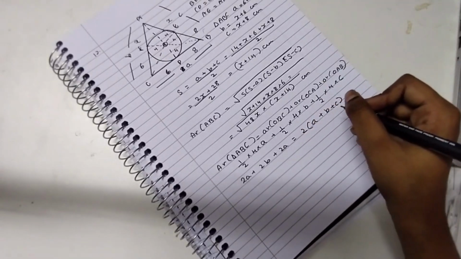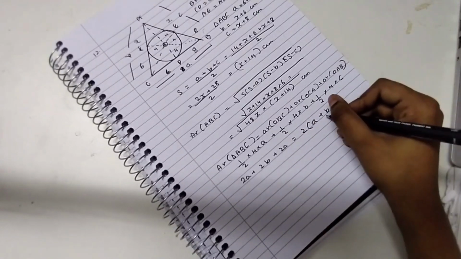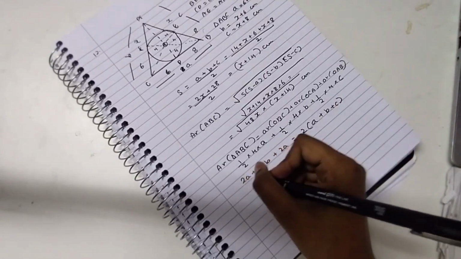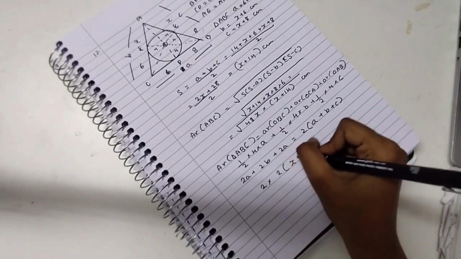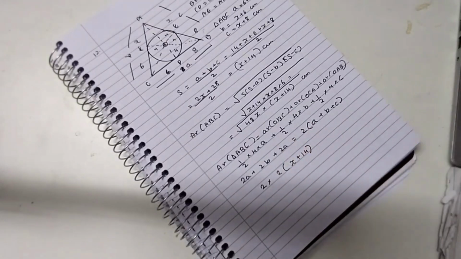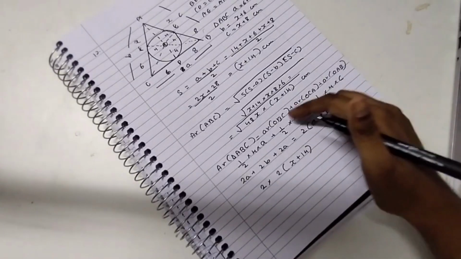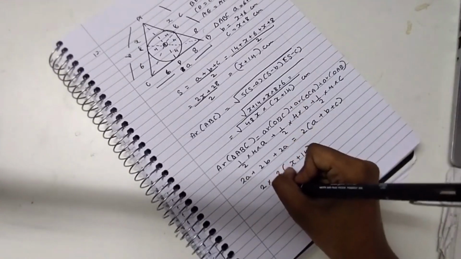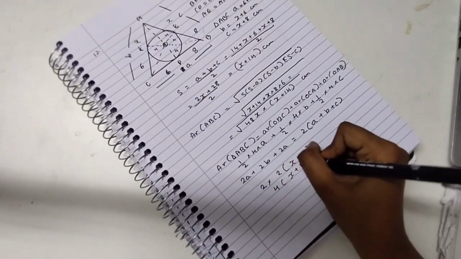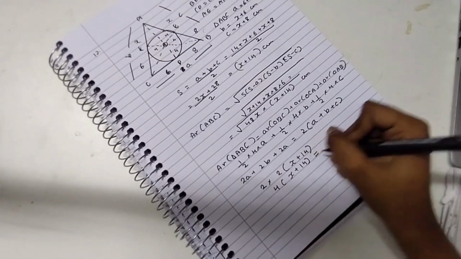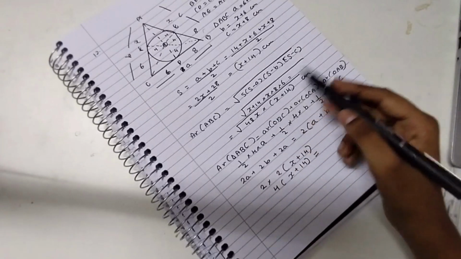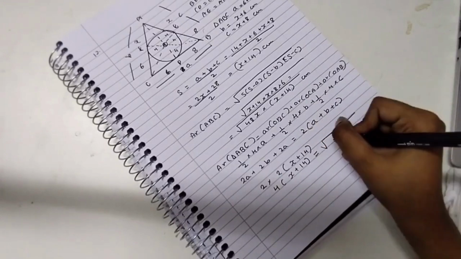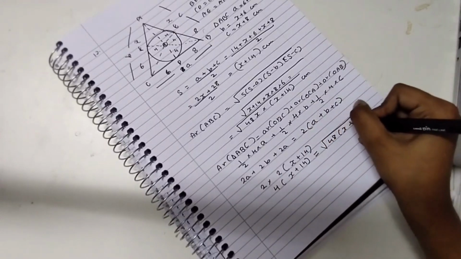And we know that the value of A plus B plus C is equal to X plus 14. So that would basically be 2 times twice of (X plus 14). So when we add all of the areas of the three triangles, we will get 4 times (X plus 14). And we know that the sum of all three areas of the triangles would be equal to the area of the whole triangle, which we found here, which is the root of 48X times (X plus 14).